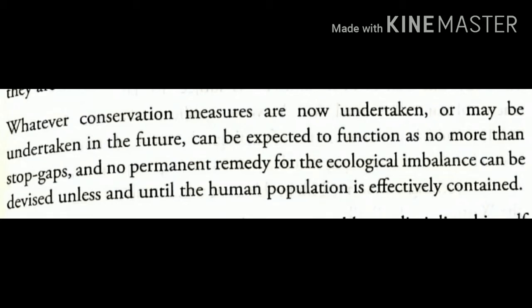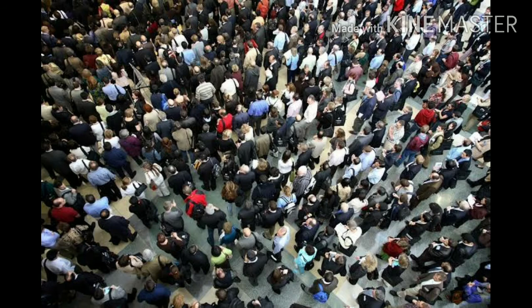Whatever conservation measures are now undertaken or may be undertaken in the future can be expected to function as no more than stopgaps, and no permanent remedy for the ecological imbalance can be devised unless and until the human population is effectively contained. The easiest way to prevent the spread and abundance of agricultural pesticides is through education.